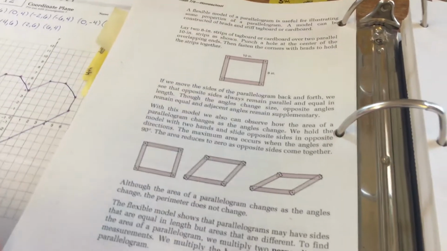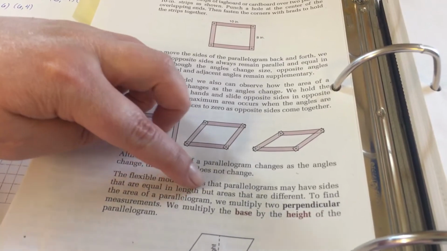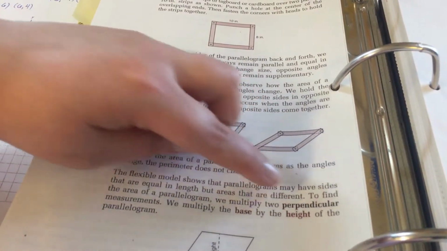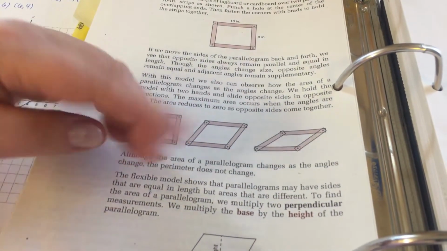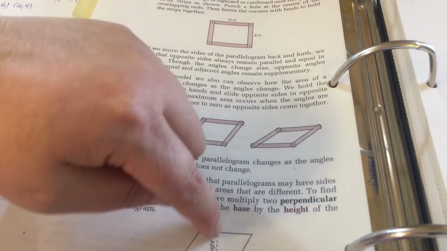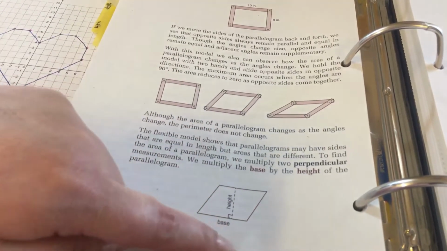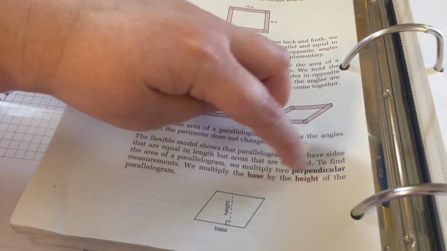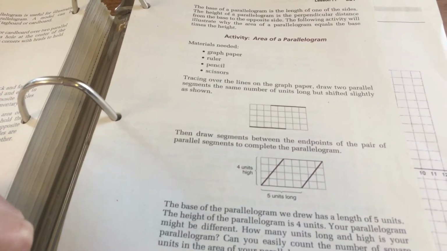And then it says the flexible model right here shows that parallelograms may have sides that are equal in length, but the areas are different. So to find the area of a parallelogram, we multiply two perpendicular measurements. See how this goes straight across this one? That's what perpendicular means. Perpendicular is when you have a straight line and another straight line crossing it. We multiply the base by the height of the parallelogram to get the area of the parallelogram. And this is the next activity that it wants us to do.